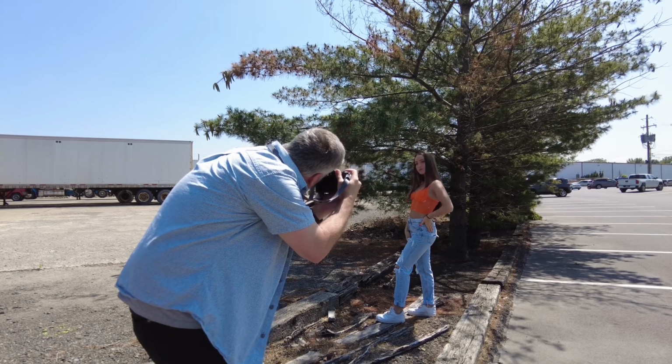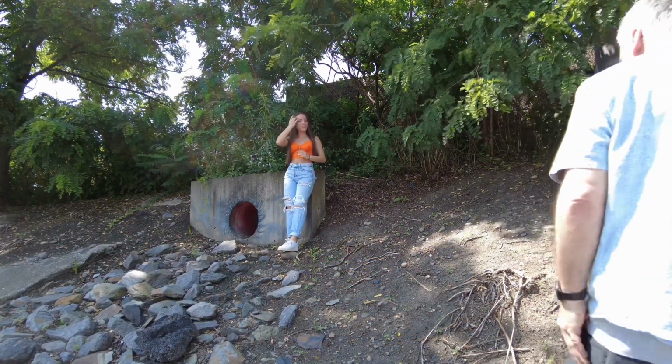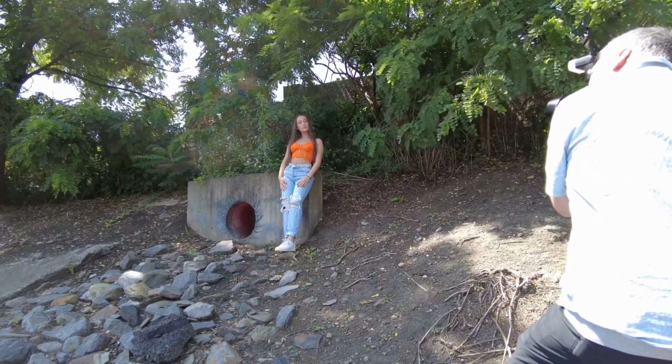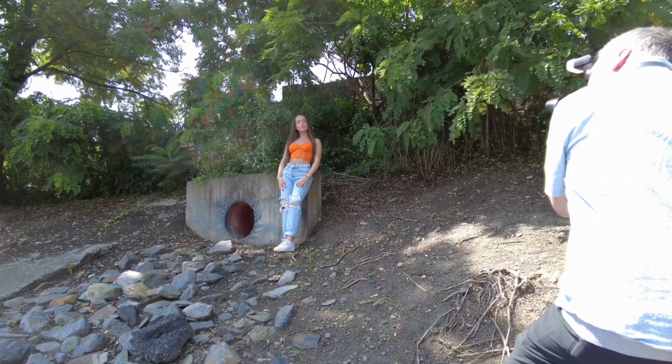Because if people have shiny skin, or oily skin, if you will, it'll just bring it out. It just glows with a flash. So with the diffuser on, it helps soften that just a little bit. Anyway, I wanted to try this again outside because I want to see what this flash can do.